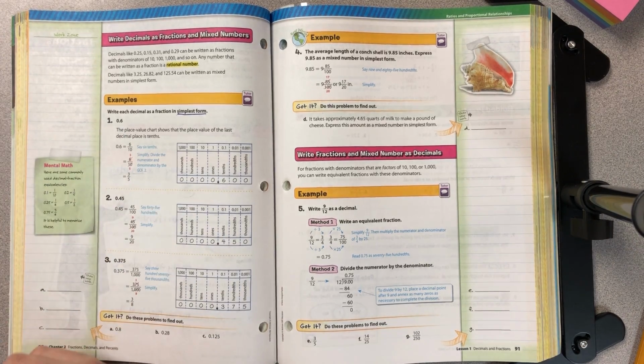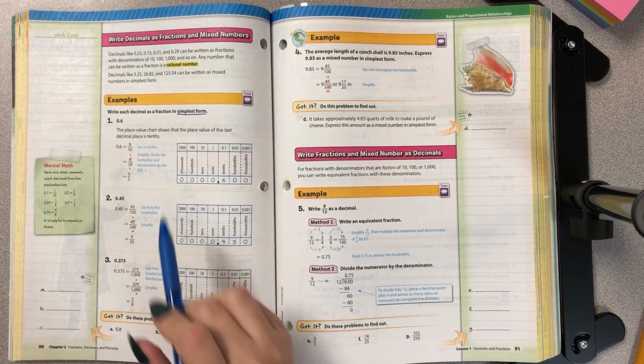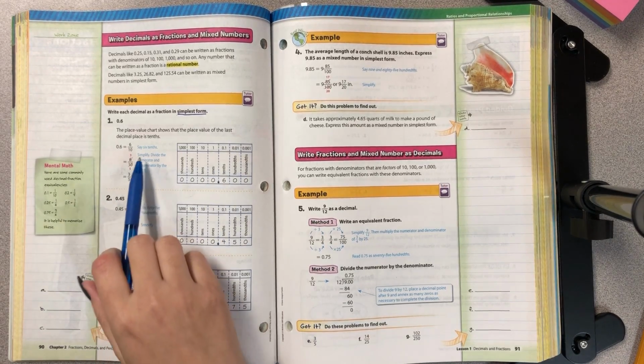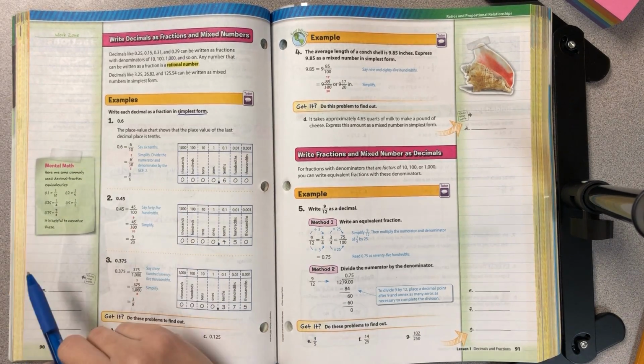So if we look at example number 1, we're writing each decimal as a fraction in simplest form. So that means that it cannot be reduced any further than it already has been. So first we're looking at 6 tenths. So if we use our place value chart, we can see that we have 6 tenths. We can write it 6 over 10, but that's not in simplest form.